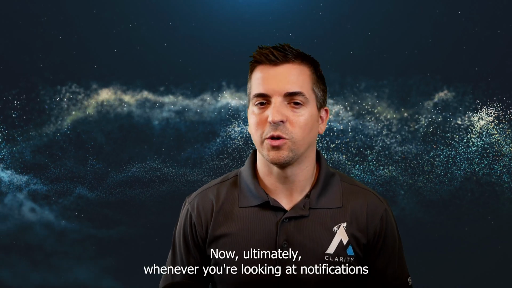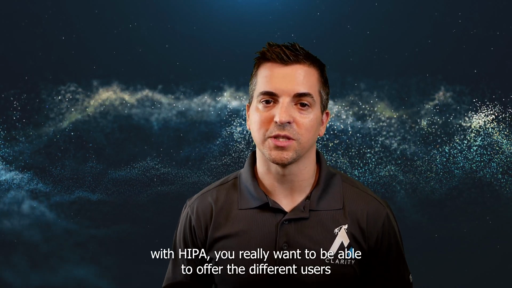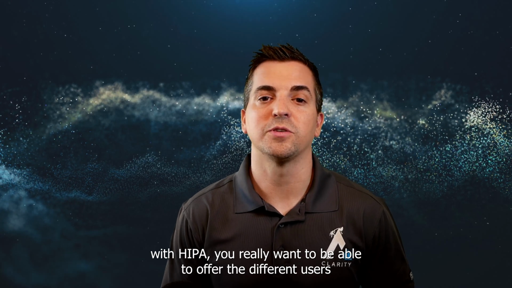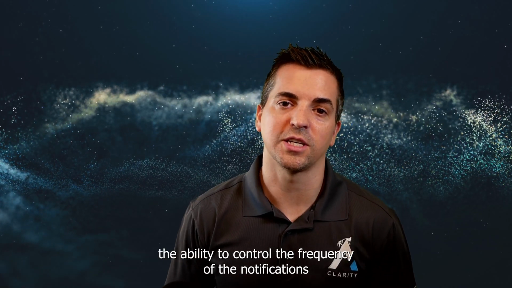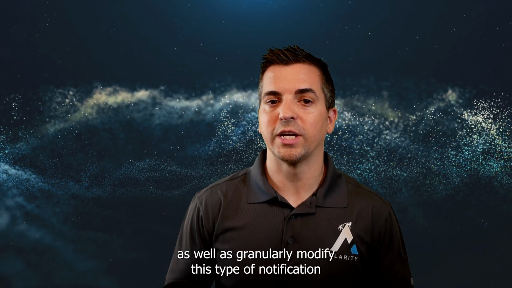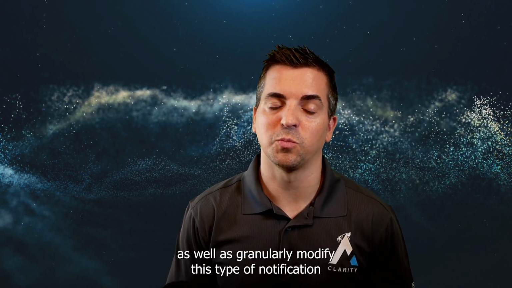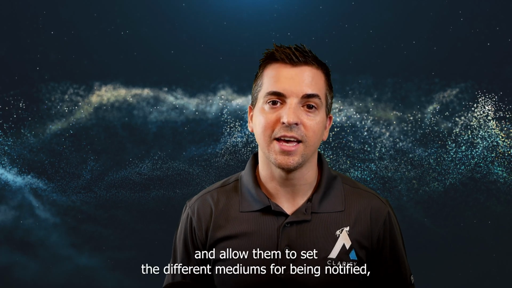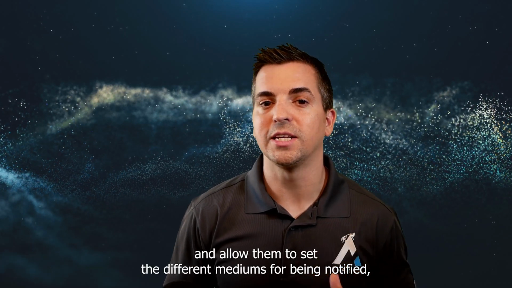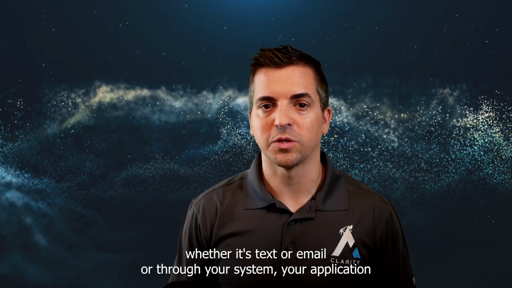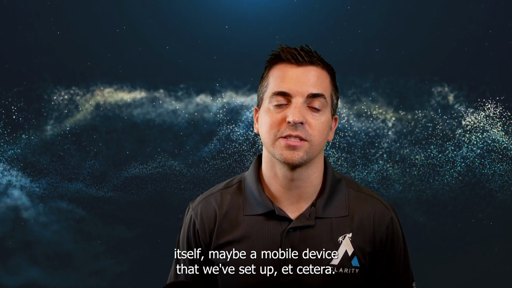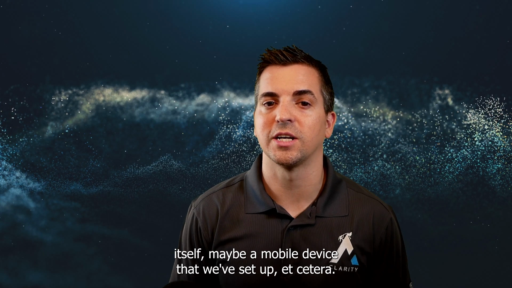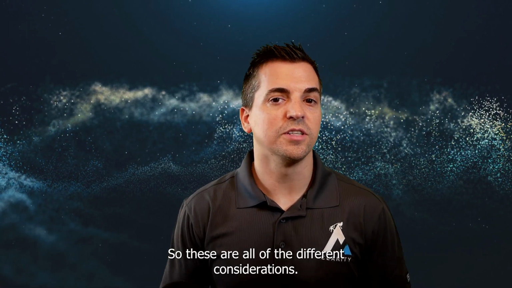Now, ultimately, whenever you're looking at notifications with HIPAA, you really want to be able to offer the different users the ability to control the frequency of the notifications, as well as granularly modify this per type of notification, and allow them to set the different mediums for being notified, whether it's text or email or through your system, your application itself, maybe a mobile device that we've set up, etc. So these are all of the different considerations.